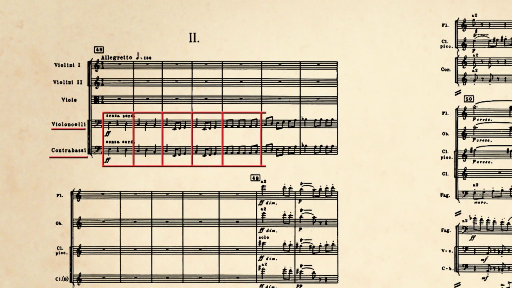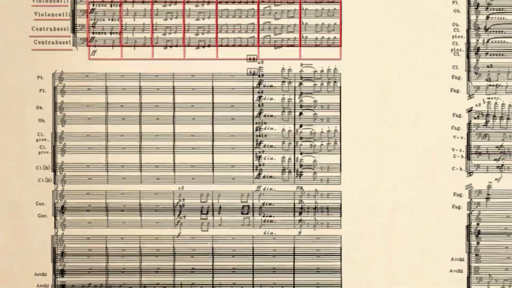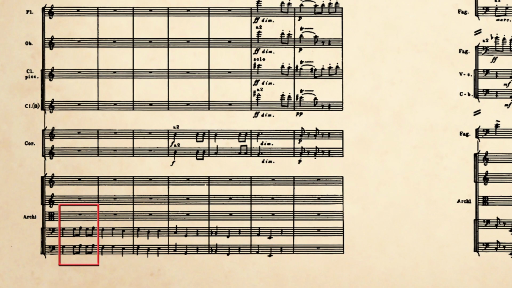The fifth and sixth measures, all eighth notes. The seventh, quarter, 4/8. The eighth, quarter, 4/8. The ninth and 10th, 3/4 each. Then the horns enter in bar 11 and 12, playing a half note, 2/8, half note, 2/8.